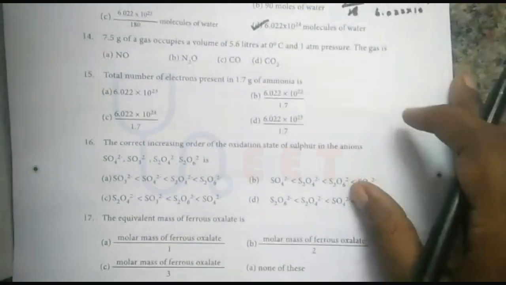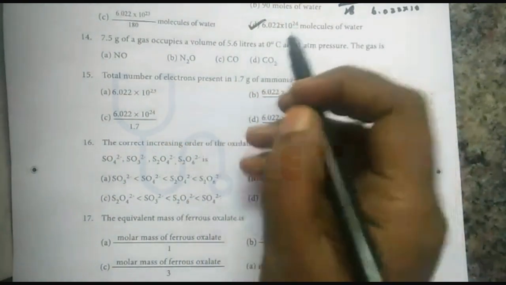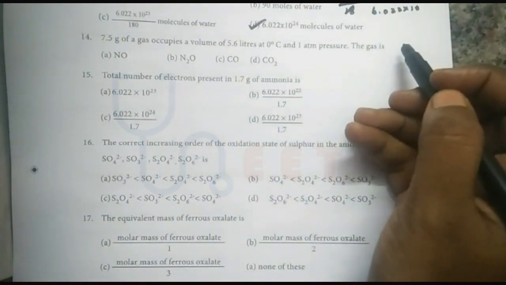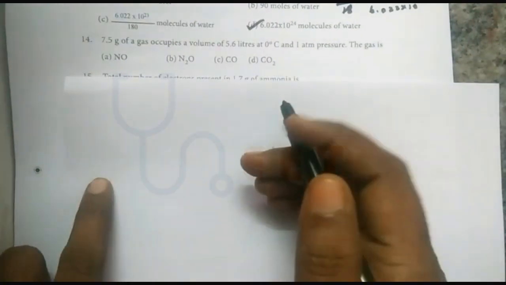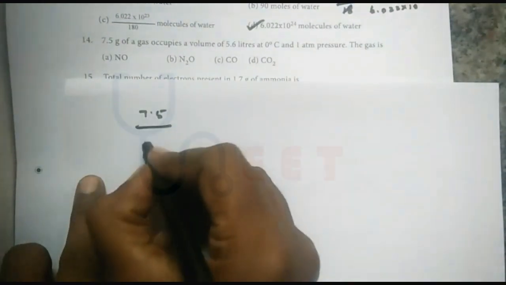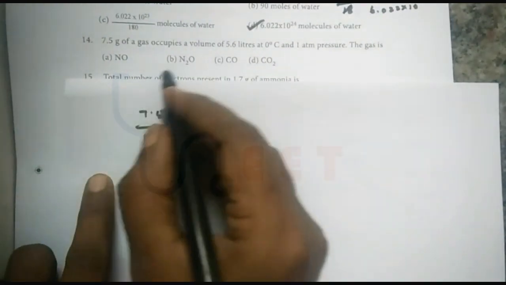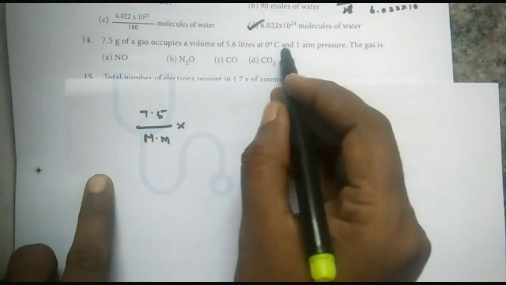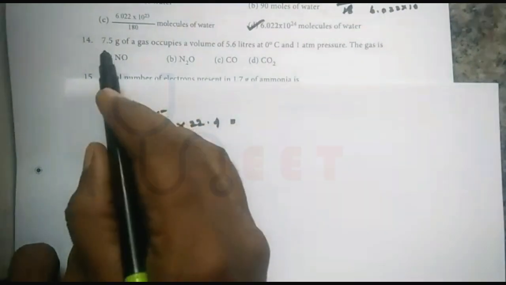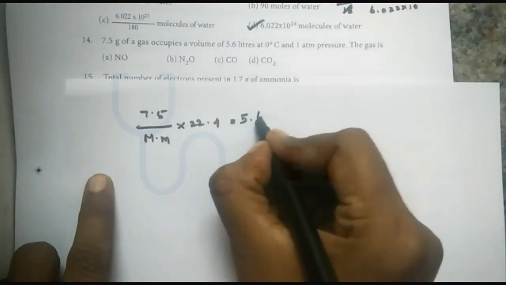Next question. 7.5 grams of a gas occupies a volume of 5.6 liters at 0 degrees centigrade and 1 atmospheric pressure. What is the gas? We follow the same formula. The mass of the gas is 7.5. We don't know the molecular mass, so we take it as the unknown, which follows standard temperature and pressure, so 22.4. 7.5 grams of gas occupies a volume of 5.6.